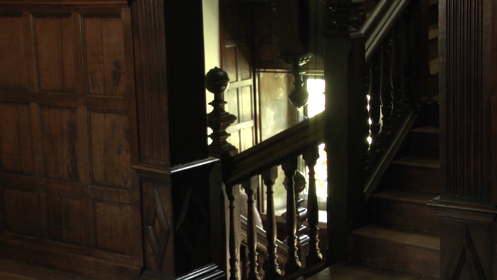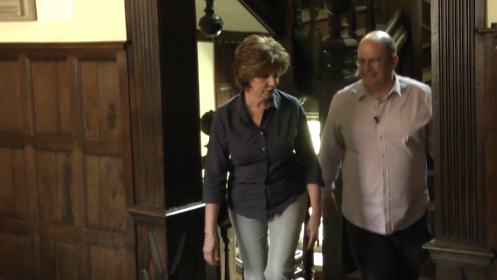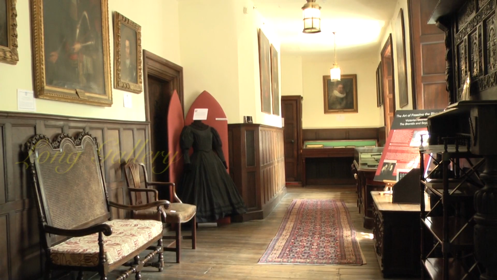So, you like the staircase, don't you? I think in particular, I do. It goes more and more wonky the higher up you go. I remember going up to your loft, your eyrie. Yes, it's a staircase with character. It is, isn't it?